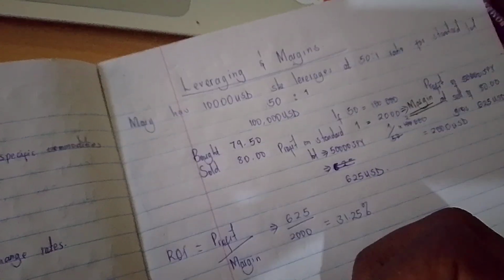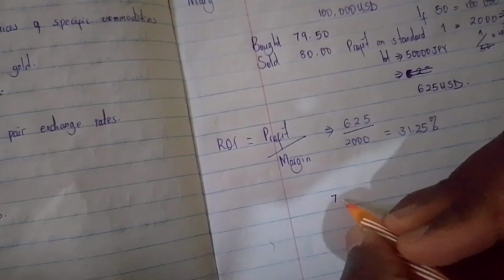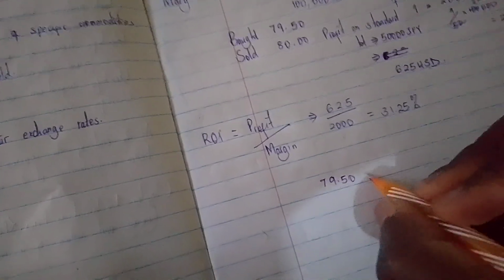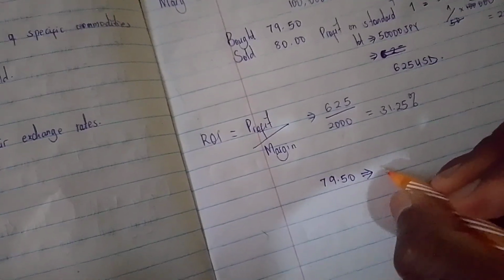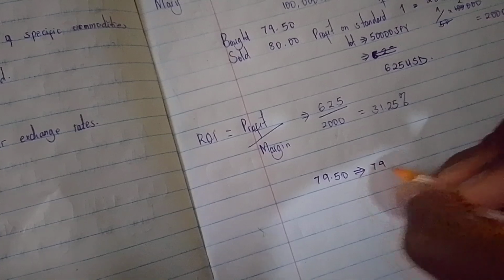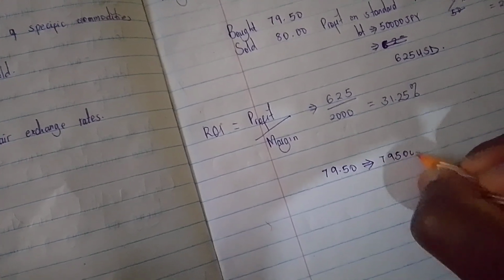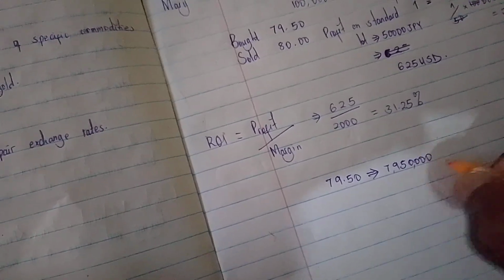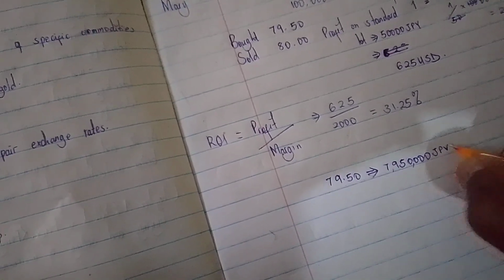So it means that if the markets were to move against her, then with the standard lot at 79.50, with a standard lot she would have invested 7.95 million JPY.